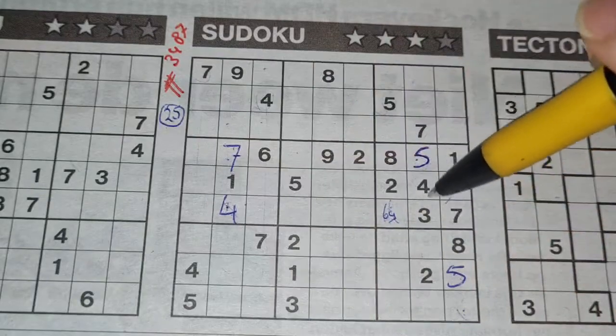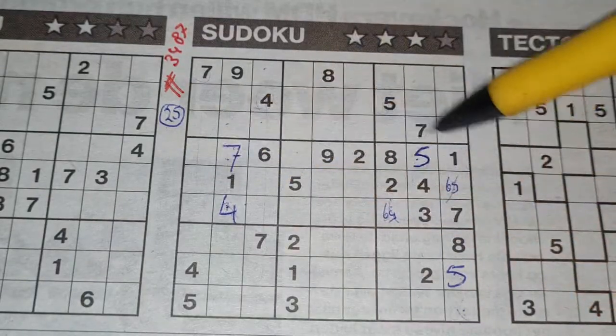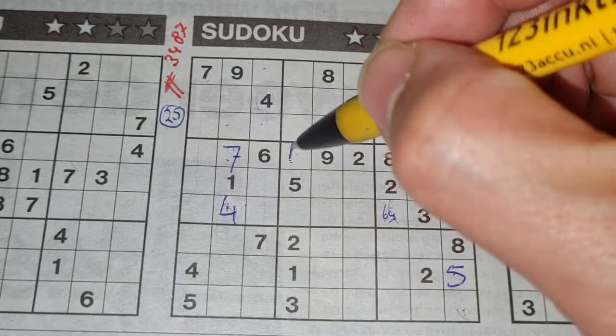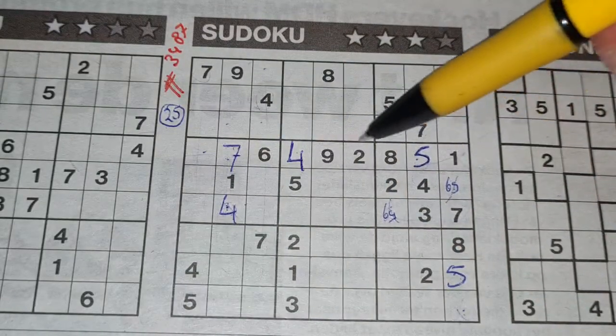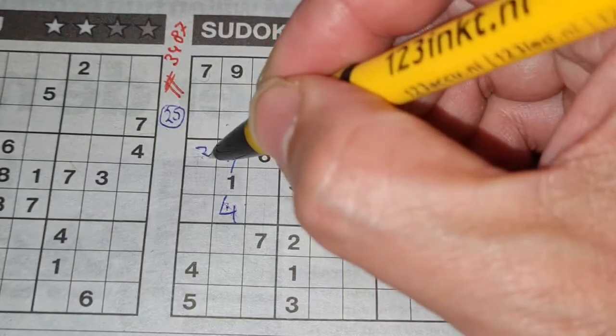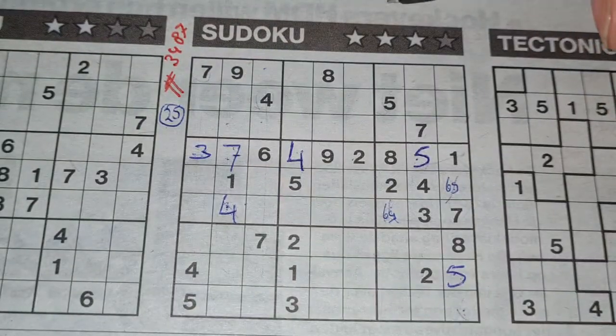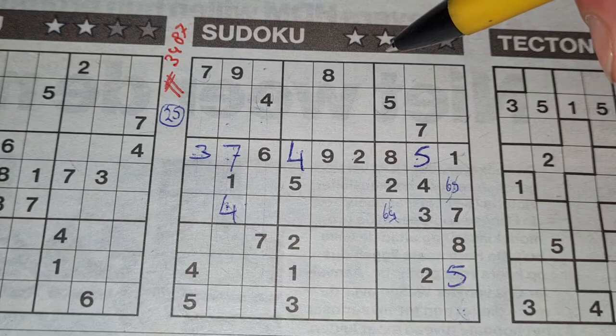4 in this row, 4 in the middle row, so the row above. The only place for the 4 should be there. 1 box left in this row for the number 1, 2, the 3 is missing. Alright.